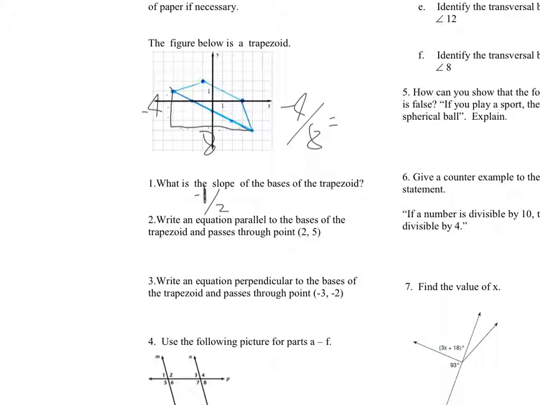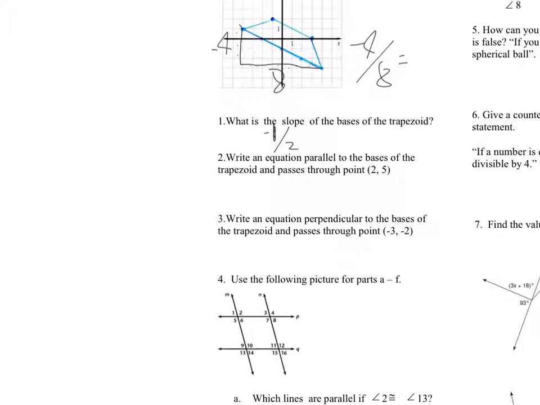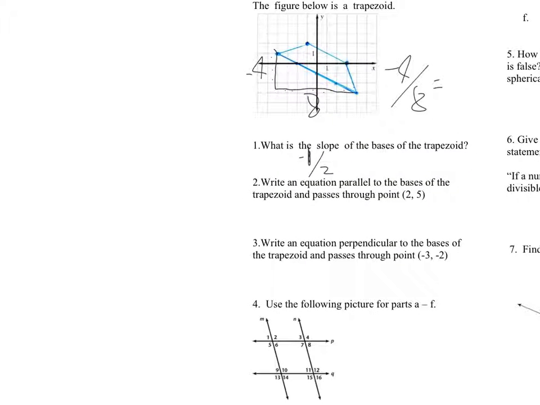Number 2, write an equation parallel to the bases of the trapezoid that passes through point (2, 5). So I need some excess space. We'll use it over here, I guess. So two things you need to write an equation: slope and a point. So if I'm parallel to the trapezoid, remember parallel means the same slope. So if that's a negative 1/2, I'm going to use slope negative 1/2. And my point they're giving me is (2, 5).